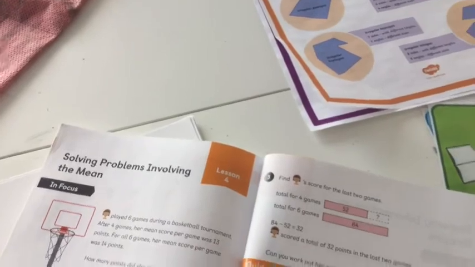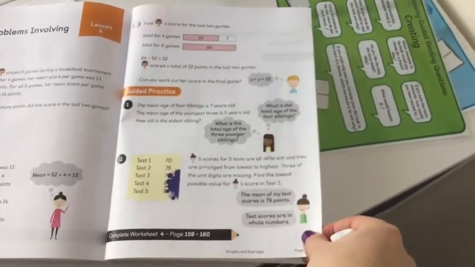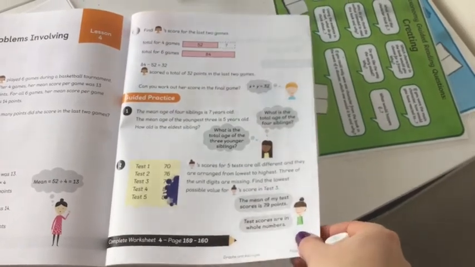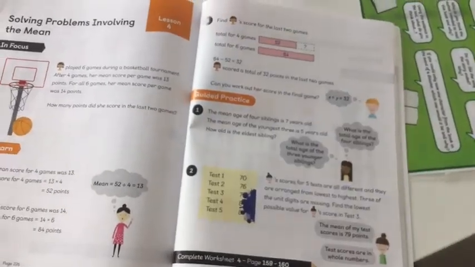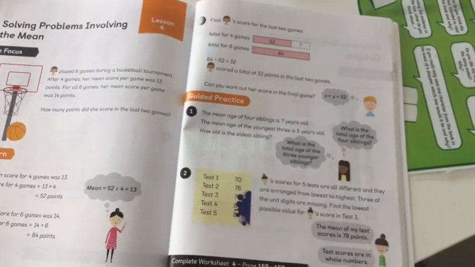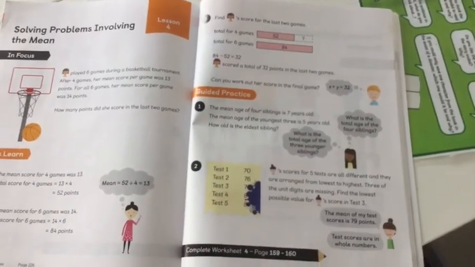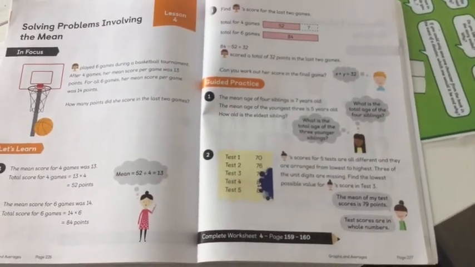And then you are going to have a look at your guided practice on this page. Now this is, again, the same thing, but with your word problems, and your workbook page will be on this as well, year 6. Okay, so really easy, but you need to think about all the different possibilities. I want as many possibilities as you can, okay?